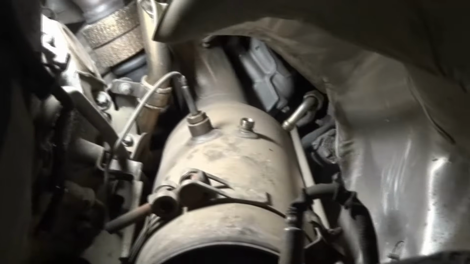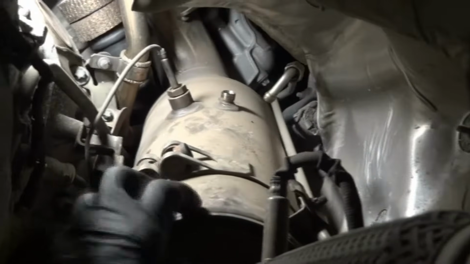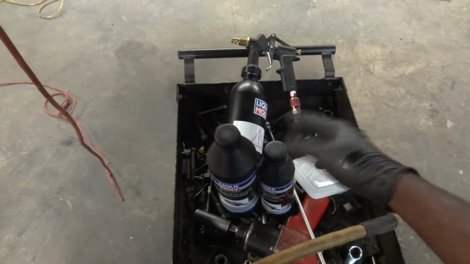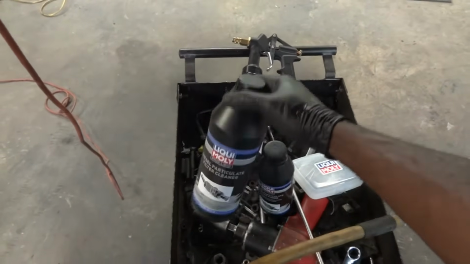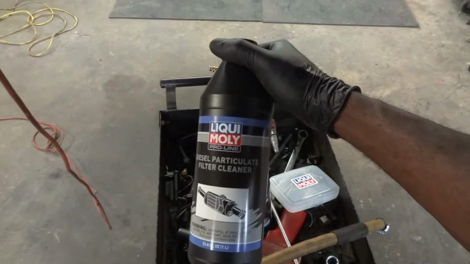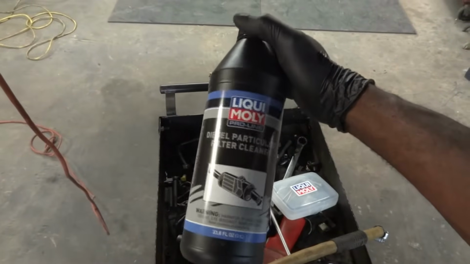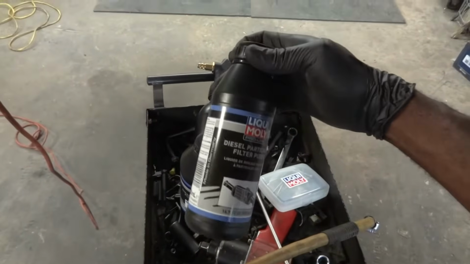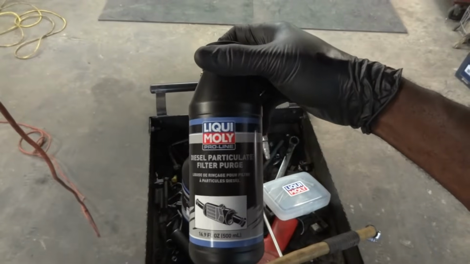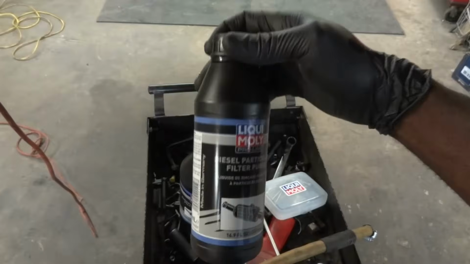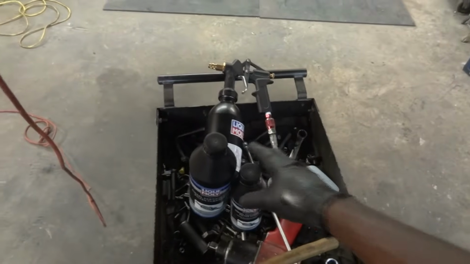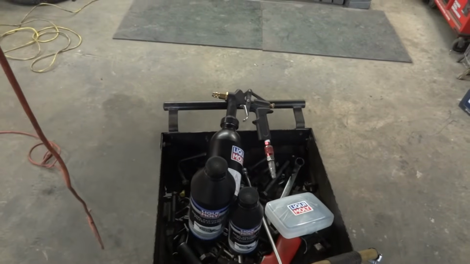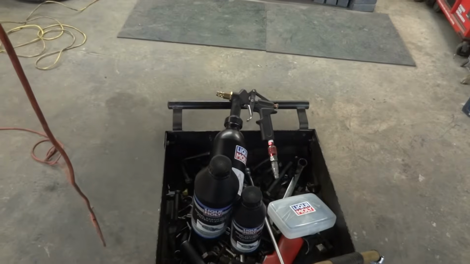So I will show you the diesel particulate filter cleaner that we're gonna spray inside the DPF. Here's what we're gonna use to clean the diesel particulate filter. We're gonna use this Liqui Moly diesel particulate filter cleaner. We're gonna spray this inside the diesel particulate filter, and then we will spray the purge. Right there, as you can see, it says diesel particulate filter purge. Then we will spray this purge, and then we're gonna put the pressure tube back on the DPF, and then we're gonna take the vehicle outside and initiate the regeneration process.